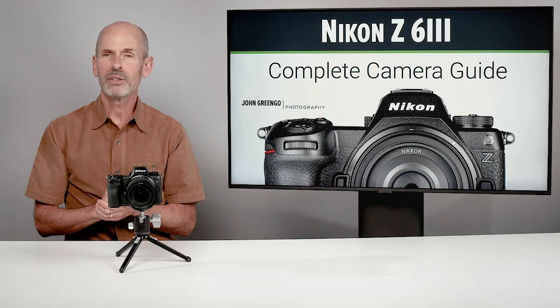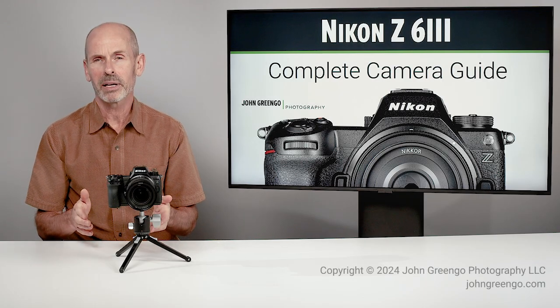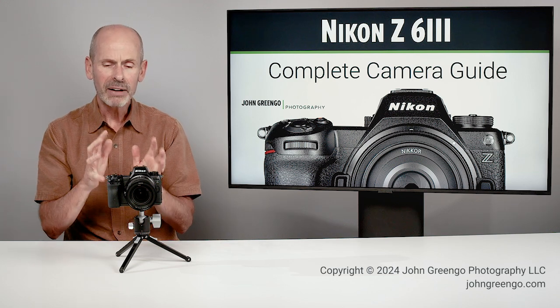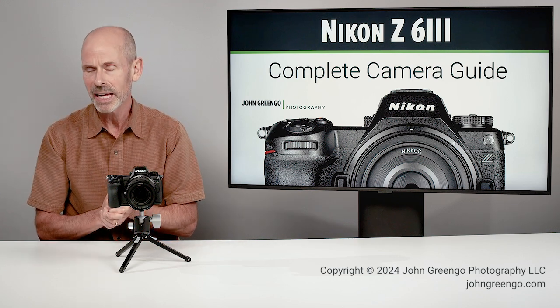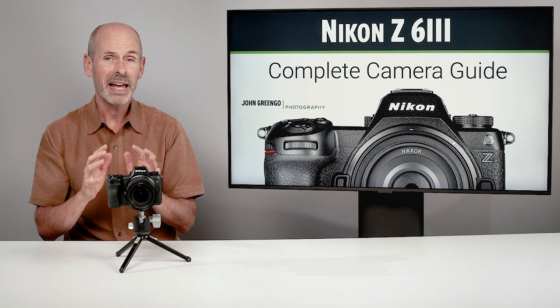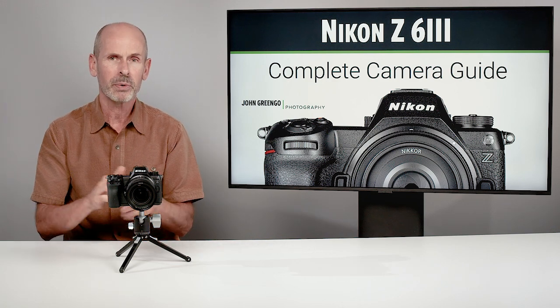Welcome to the Nikon Z6III Complete Camera Guide. My name is John Gringo, and in this course we're going to be going through everything that the Z6III can do. We're going to be going through all its features, all its operations. If you want to be an expert in how to use this camera, that's what we're going to be focusing on in this class.